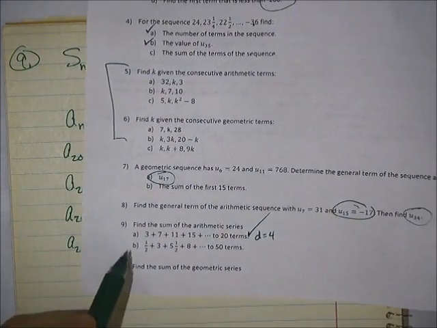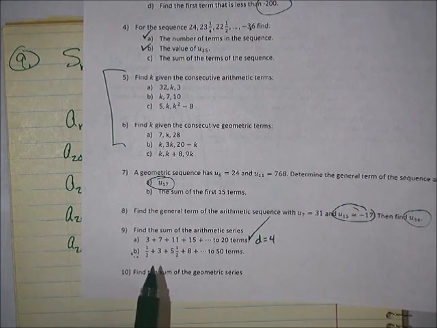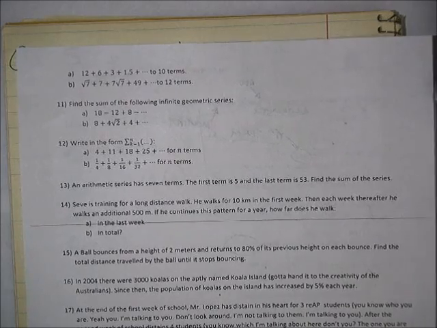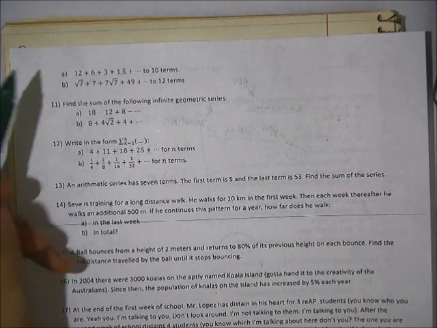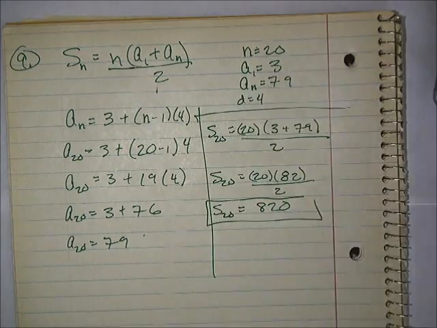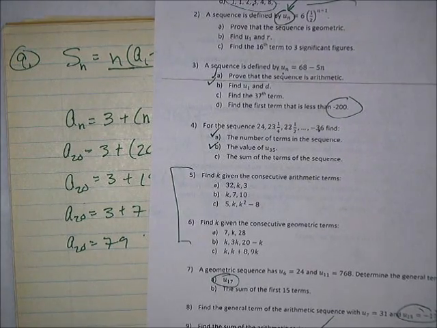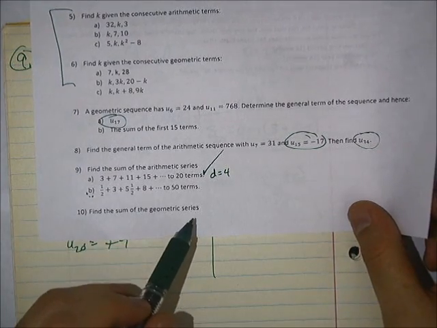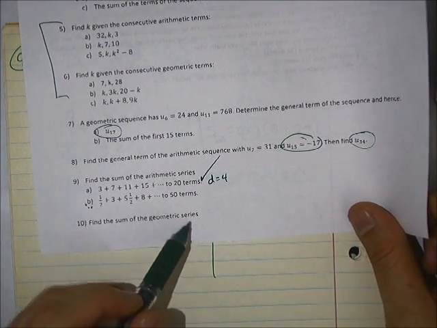The second one, part B, is very similar to part A, but I do want to move on to another one so that we can see how to do a finite geometric and an infinite geometric. These are a little bit trickier. So, number 10, find the sum of the geometric series here.